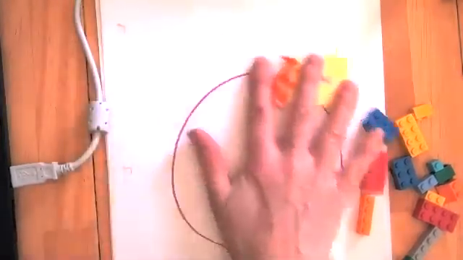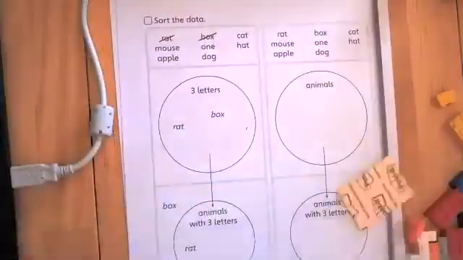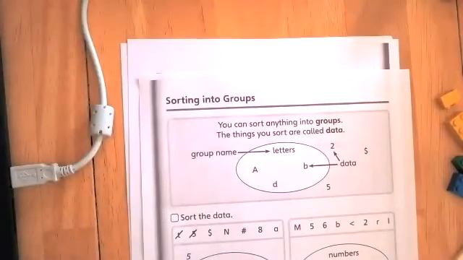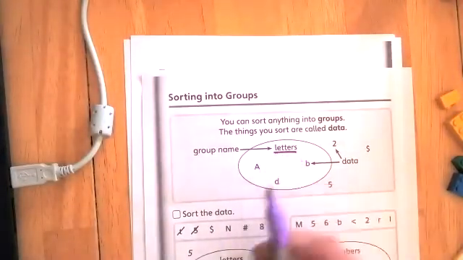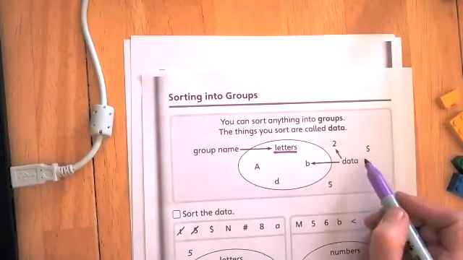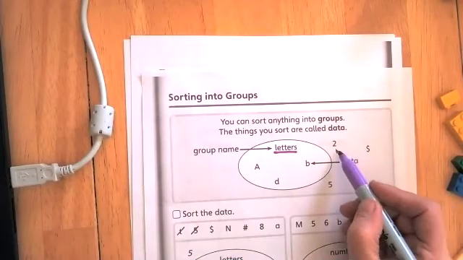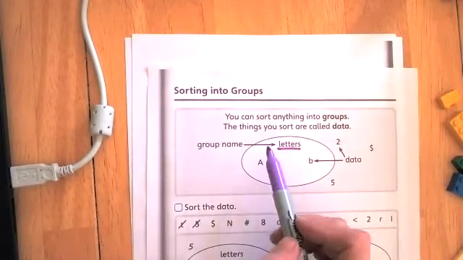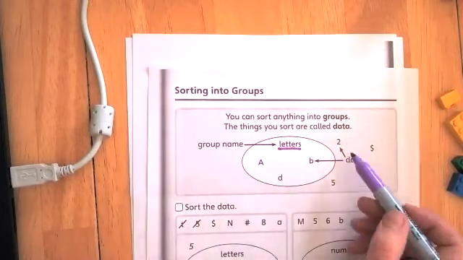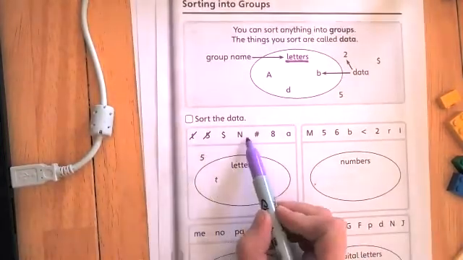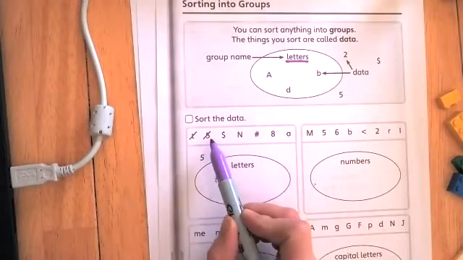And if you look on your paper, I'm just going to show you what you have to do. Here's the page. So the first one here, their category is letters. So they've got all this data. Some of it is letters and some of it is a money symbol, numbers and letters. So they have put the letters inside. That's the group name in the sorting circle. The data is all of the information. So here they have a list of all kinds of information, the data.